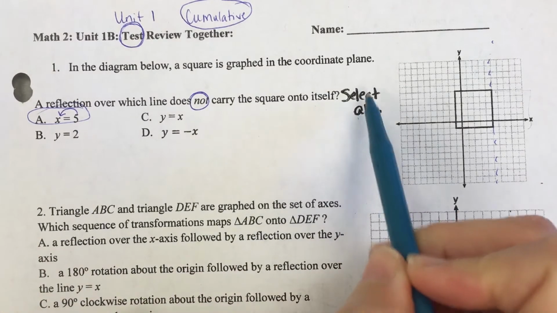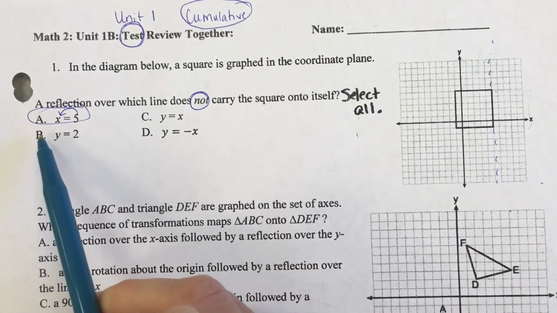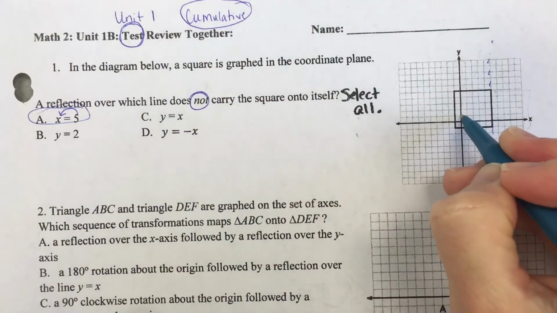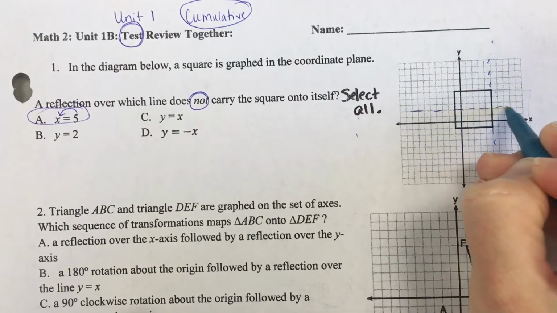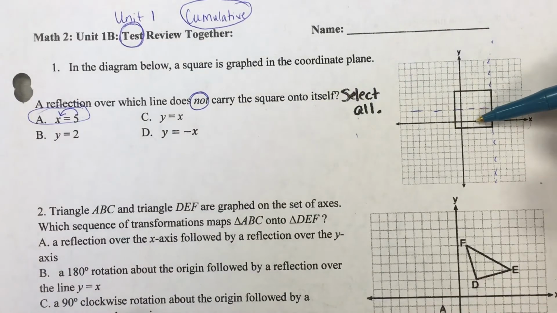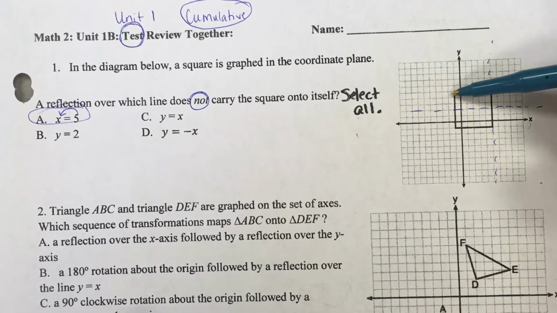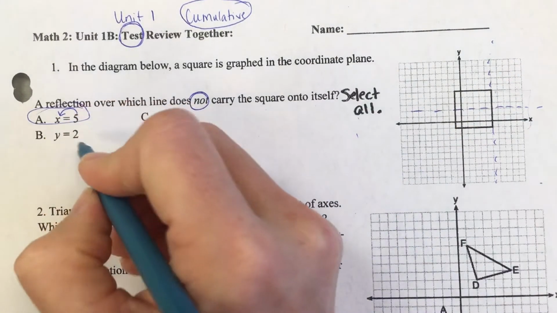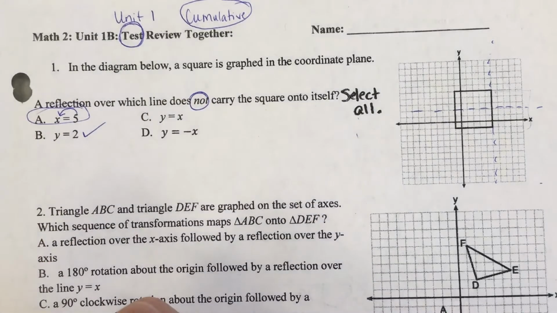Okay, it said select all, so there's more than one answer. B says y equals 2, so I'll go to 2 on the y. All right, if you reflect over this line, the square would end up back on itself. This top half would go to the lower half, and the lower half would go to the top half. So that one does carry the square onto itself.